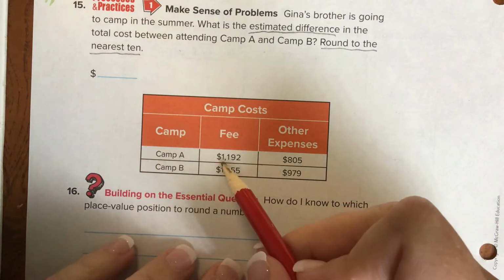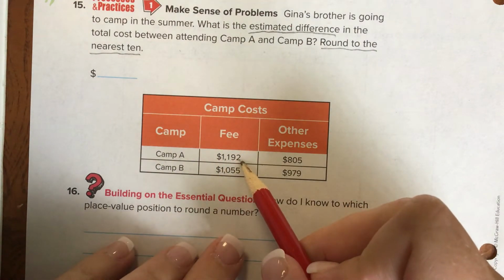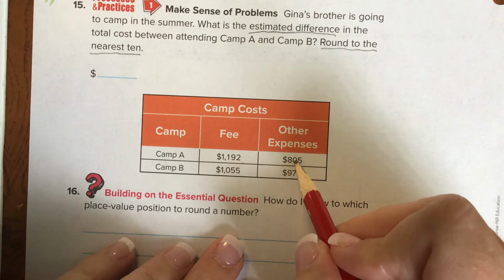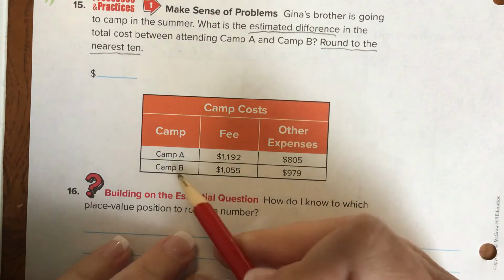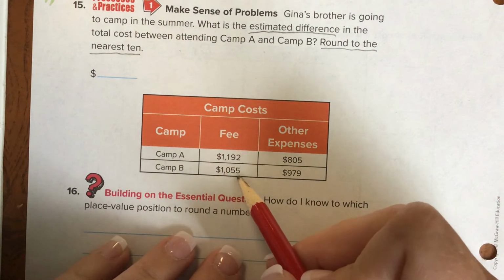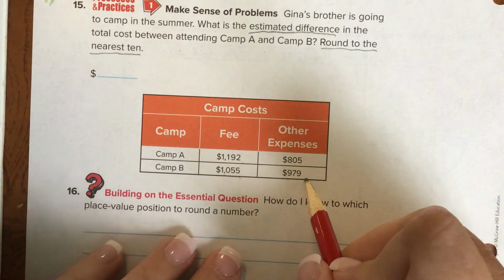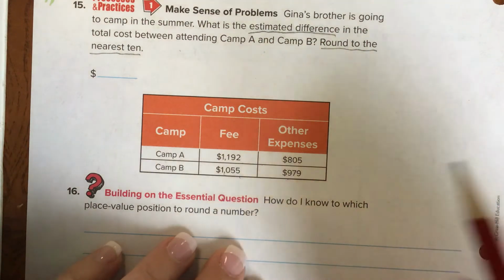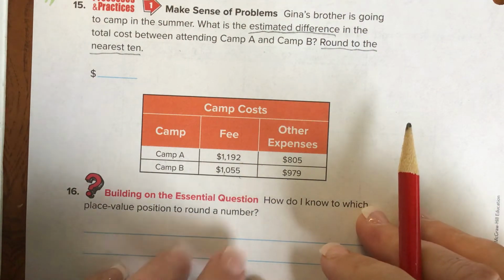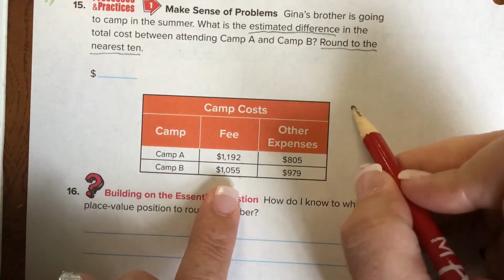Camp A has $1,192 in fees and $805 in expenses. Camp B has $1,055 in fees and $979 in expenses. And we have to estimate the difference. Okay, we are rounding to the nearest 10. So let's put these over here.